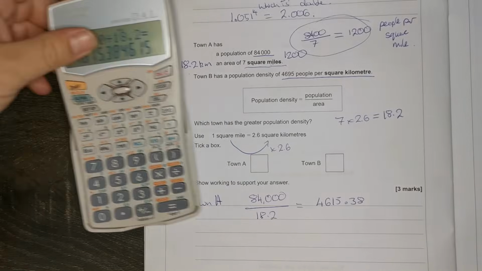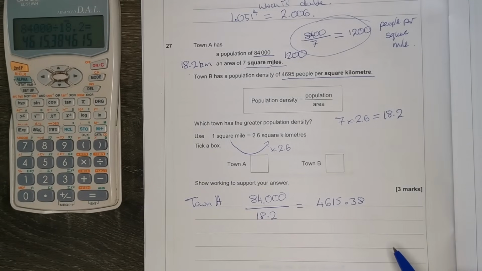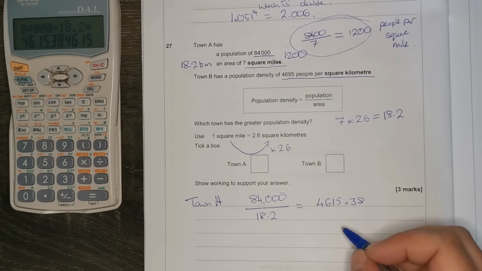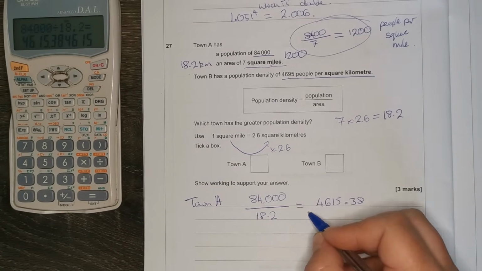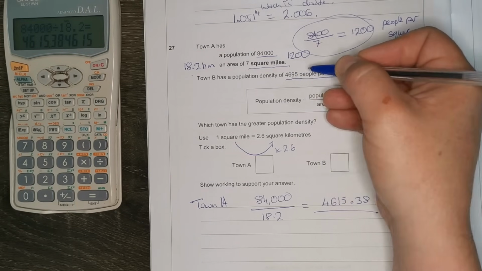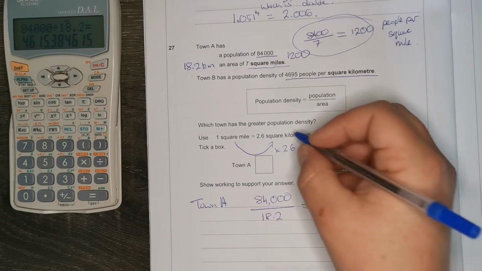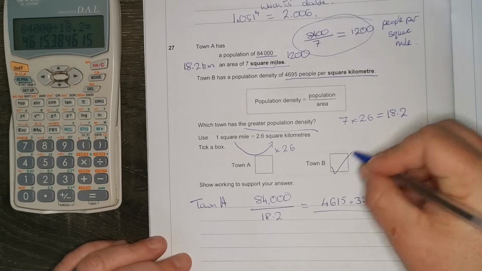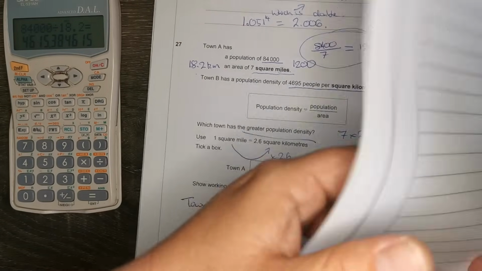Excuse me, how exciting. Oh, what a treat for you if you stayed on to the end, eh? Right, so Town A, 4,615. Town B, 4,695. So which town had the greater population density? Town B. Nice one.